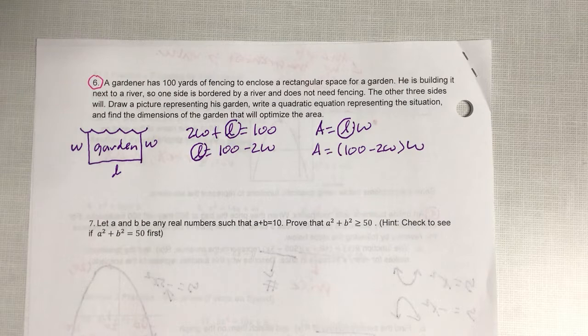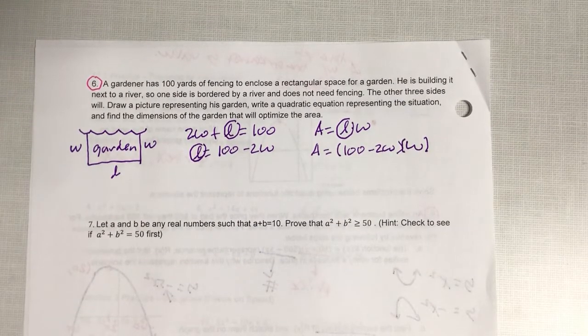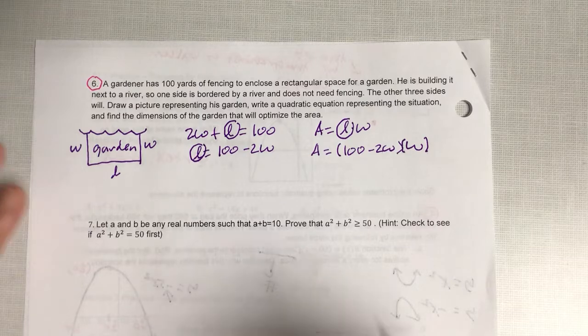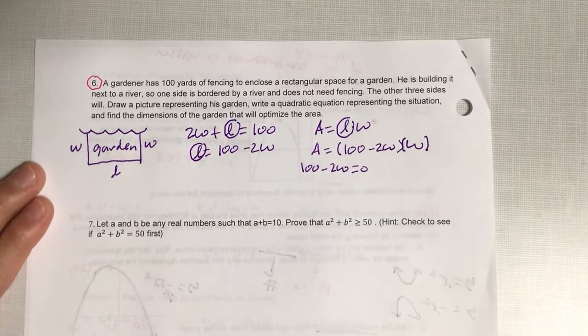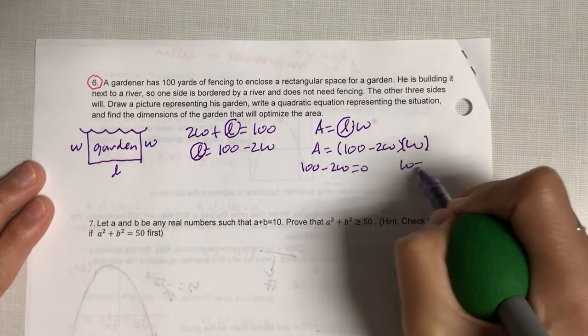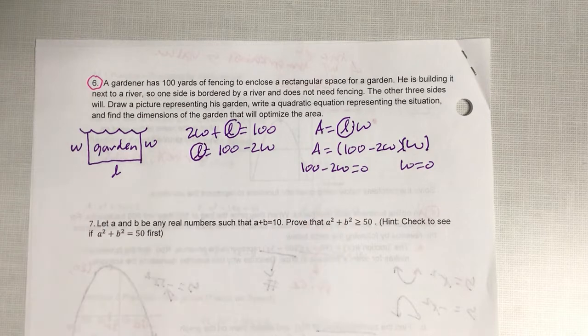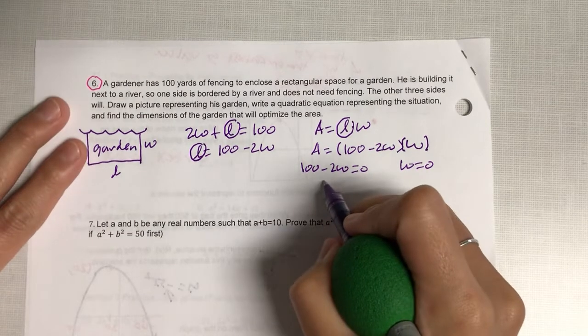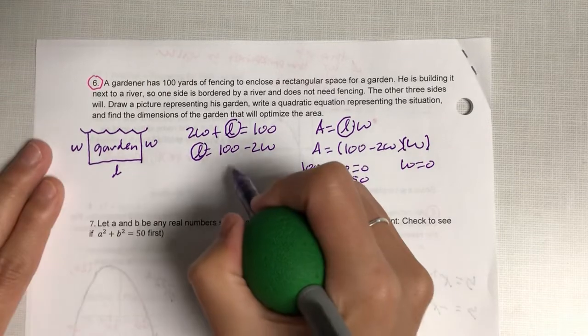To find the zeros, and I'm going to put this in parentheses, just like I did on the previous one, we're going to set both parts equal to 0. So if I take 100 minus 2W equal to 0, and W is also equal to 0, so that part's already done. So solve for W on the first one. How many? 50. So let's go ahead and graph this.